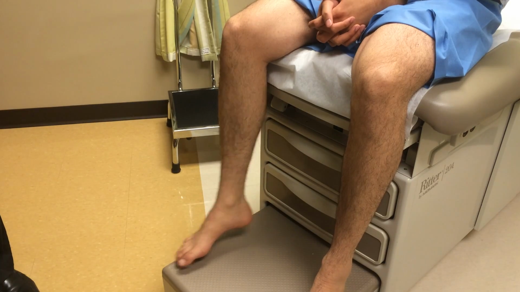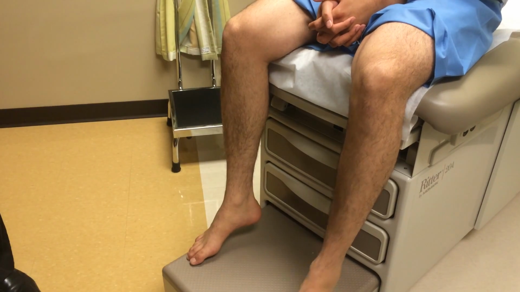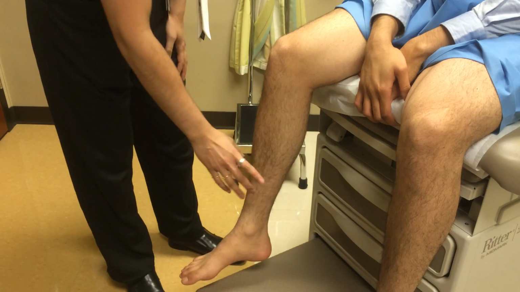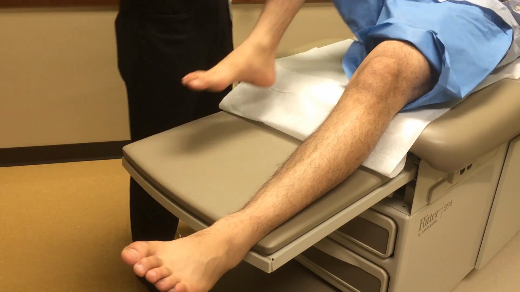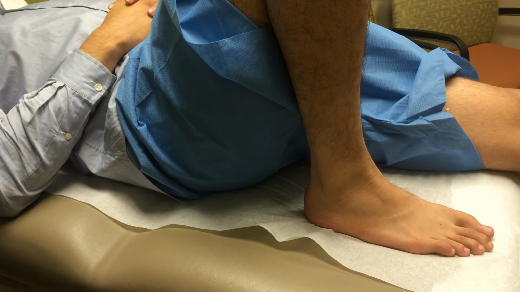Do active range of motion. If there is any difficulty, you then do passive range of motion with resistance. Test motor strength. Look at the heel to butt distance.